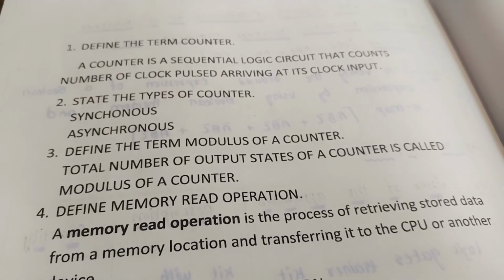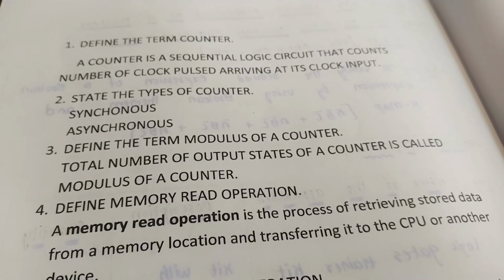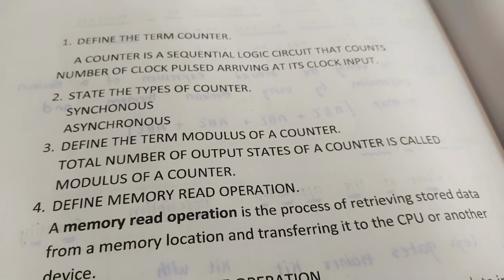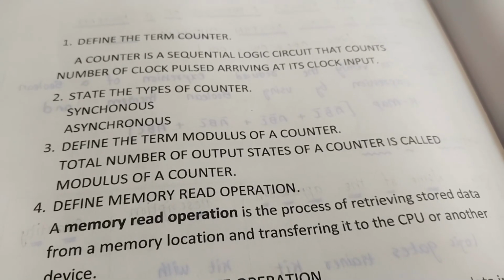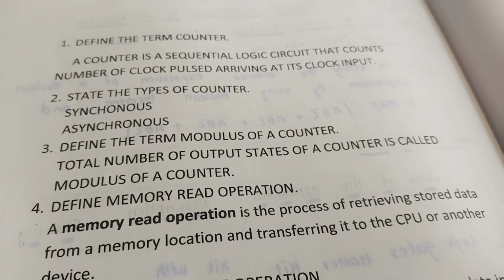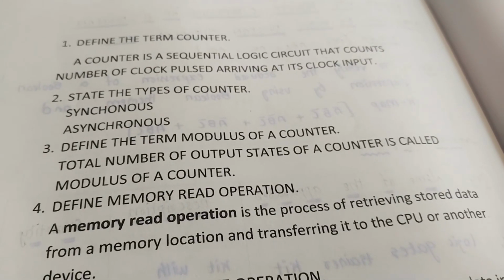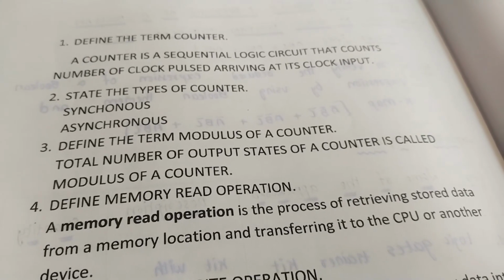Today I am going to discuss the topic counters. This topic is not only useful for diploma students but also equally important from an interview point of view. The first question is: define the term counter. A counter is a sequential logic circuit that counts the number of clock pulses arriving at its clock input.